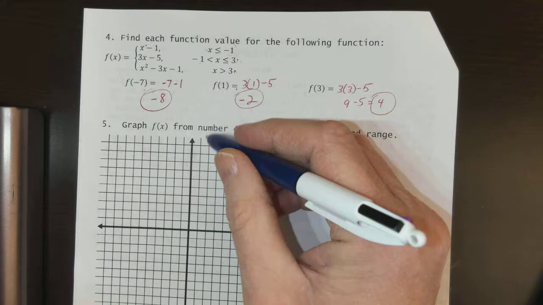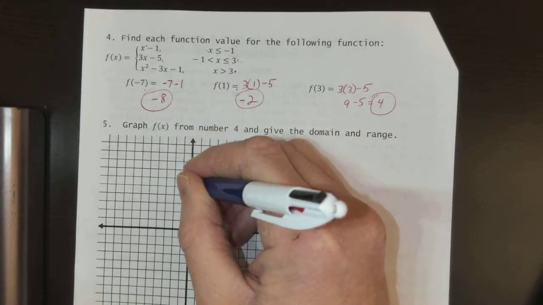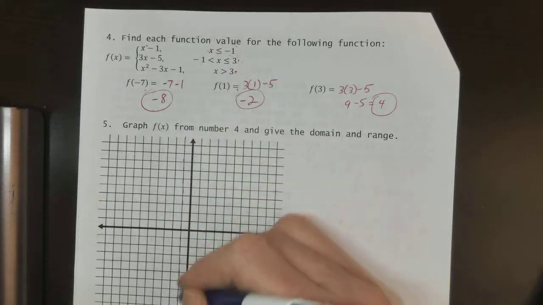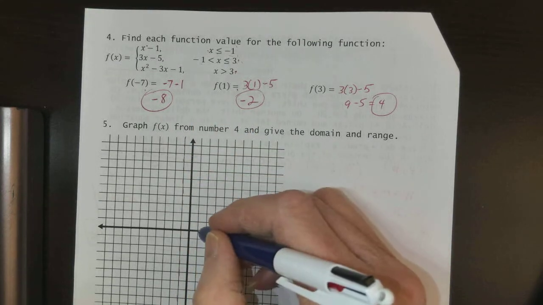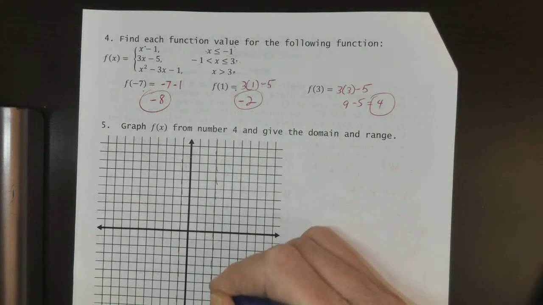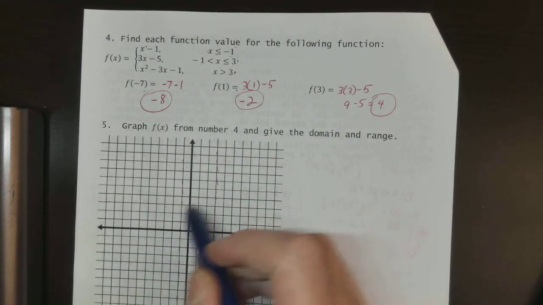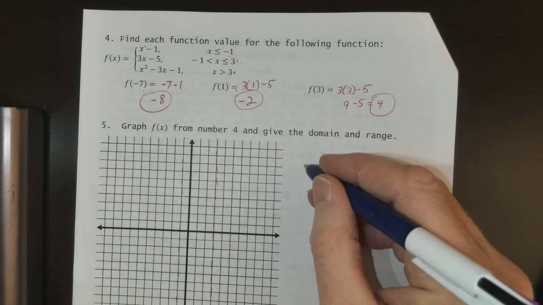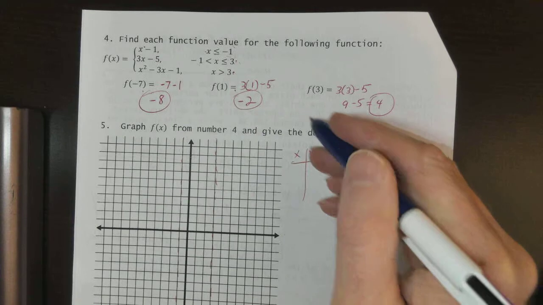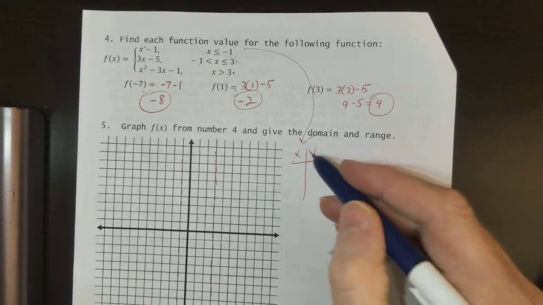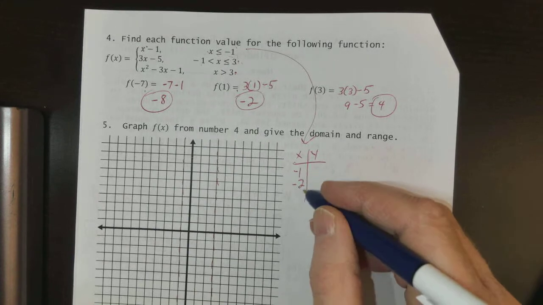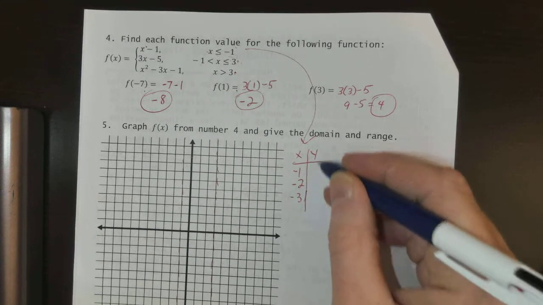I'm going to draw a vertical line here at negative 1 for that boundary, and I'm going to draw one at 3 for that boundary. So left of negative 1, negative 1 and left. For the first piece, I'm going to use -1 and go smaller: -2, -3.